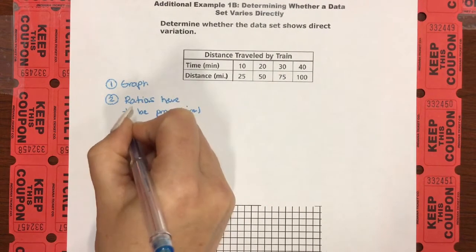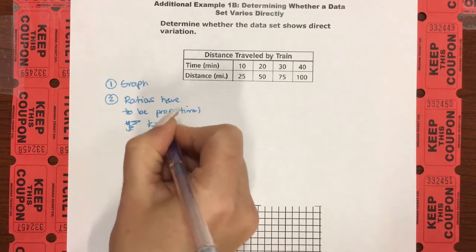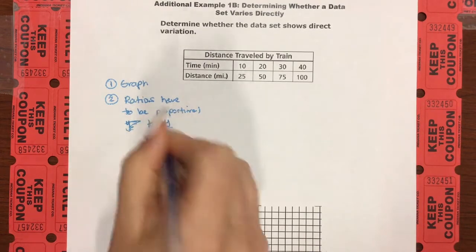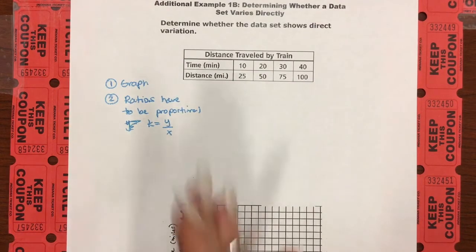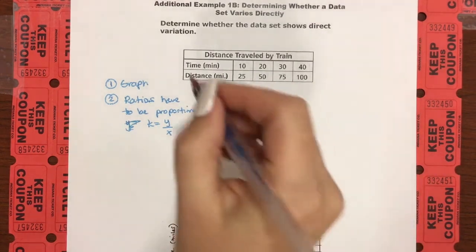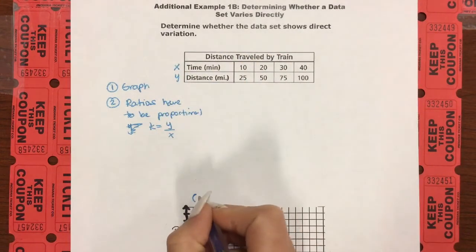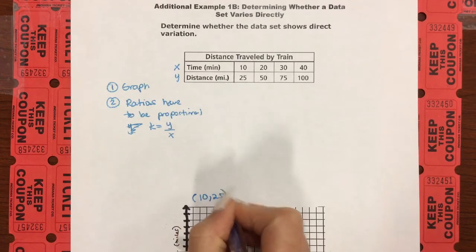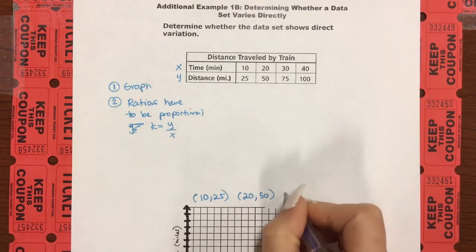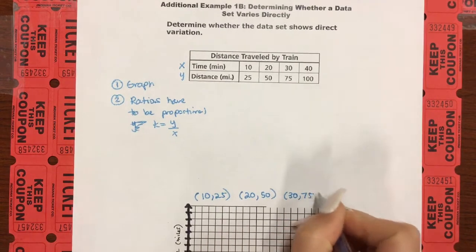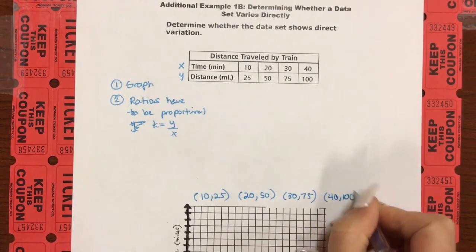And really what we're looking for is that k is equal to y over x. It has to be the same k every single time. So we have 4 points here. This is our x and this is our y. So we're going to graph those. 10, 25, 20, 50, 30, 75, and 40, 100.